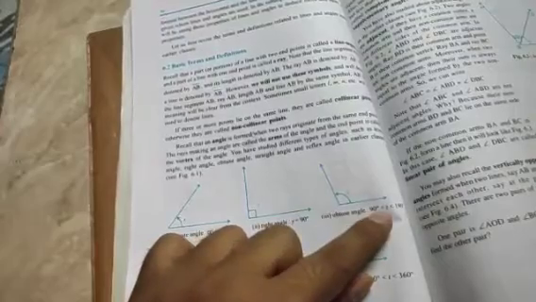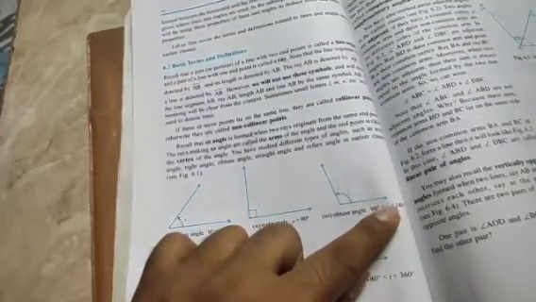Then we have obtuse angle. An obtuse angle is an angle whose value lies between 90 degrees and 180 degrees. Suppose an angle is 93 degrees, then it is an obtuse angle. And if an angle is 178 degrees, it is also an obtuse angle. But if the value of the angle is 181 degrees, you cannot call it an obtuse angle.